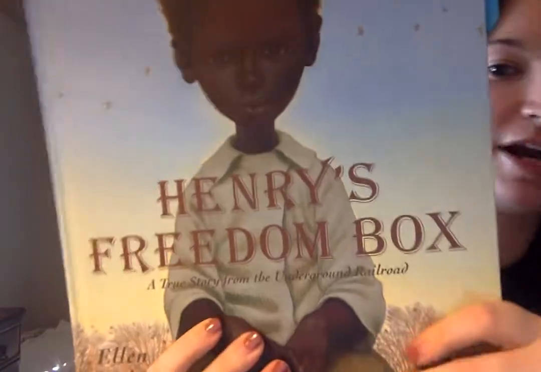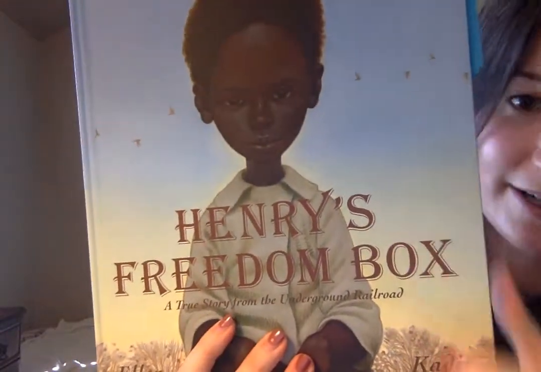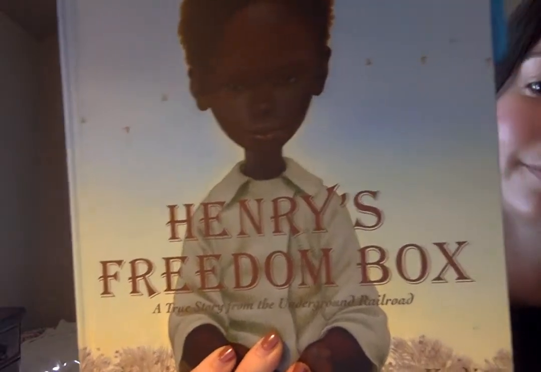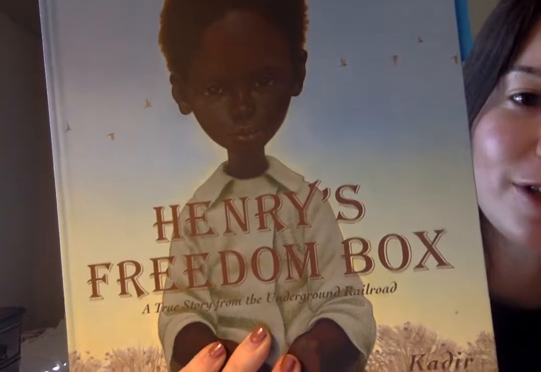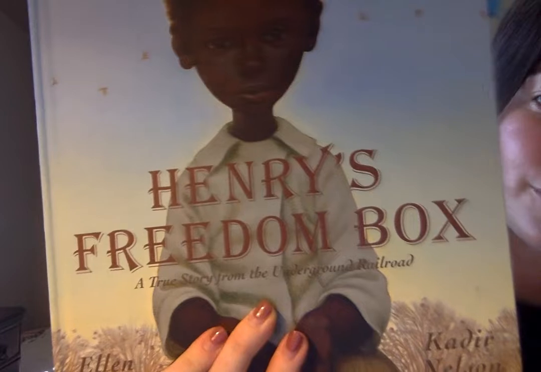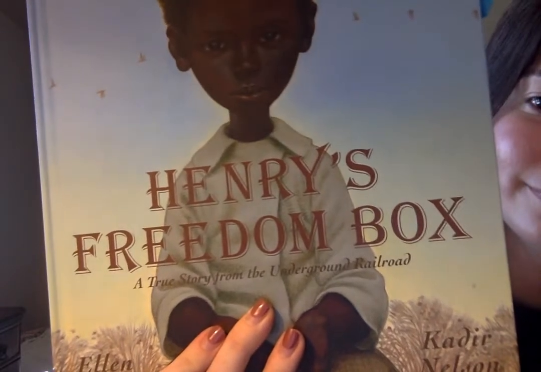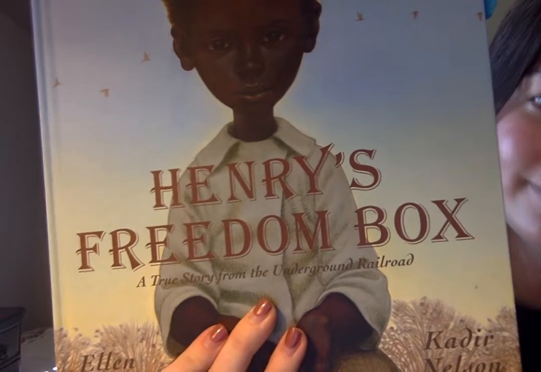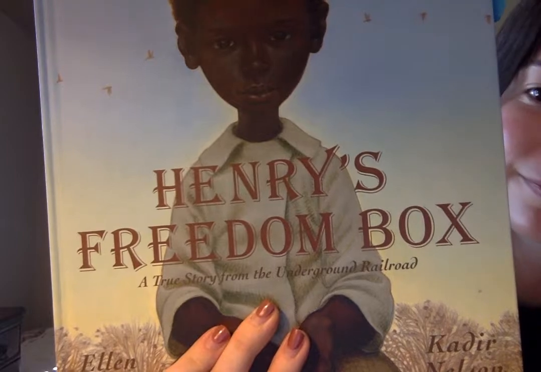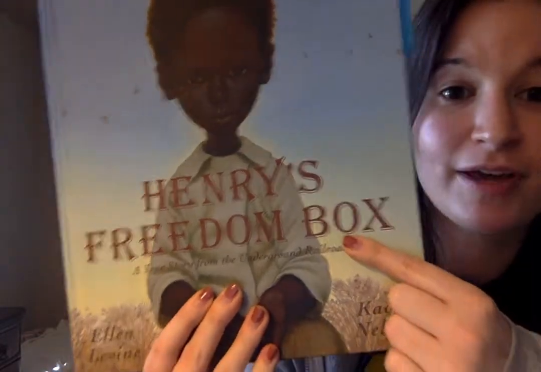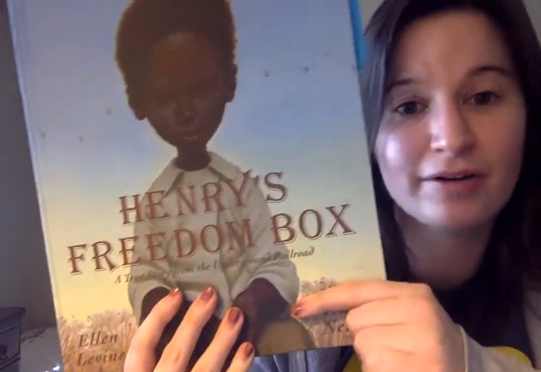And then as far as Henry's Freedom Box, what is this text mostly about? Whisper it to yourself or say to the person next to you. What is this text mostly about? Yes, friends, this is a famous text about Henry Box Brown. He became famous for being able to escape slavery by hiding in a box and mailing himself to Philadelphia.